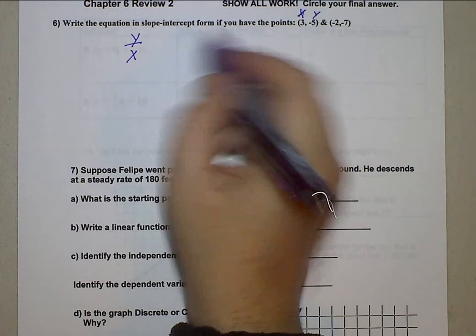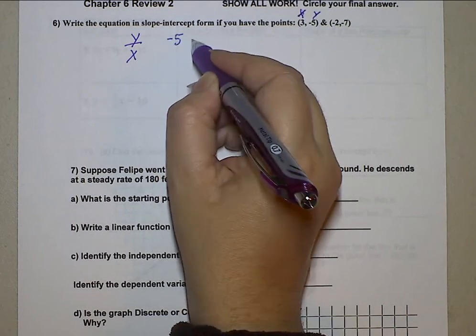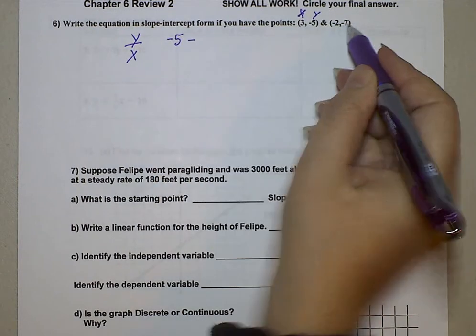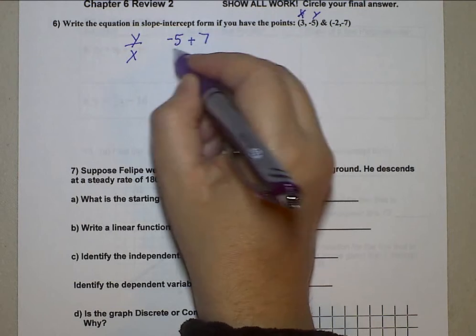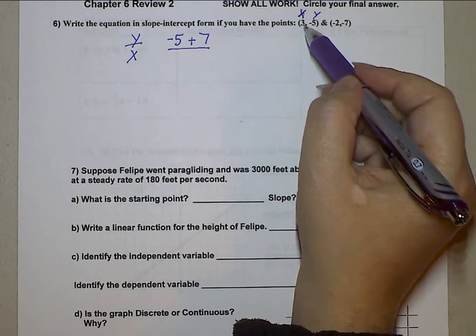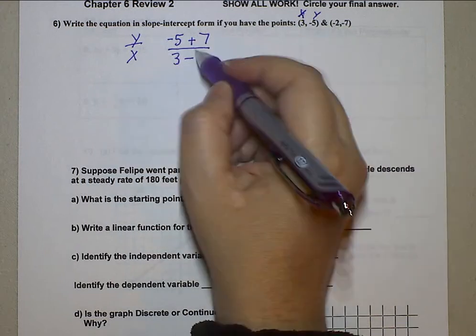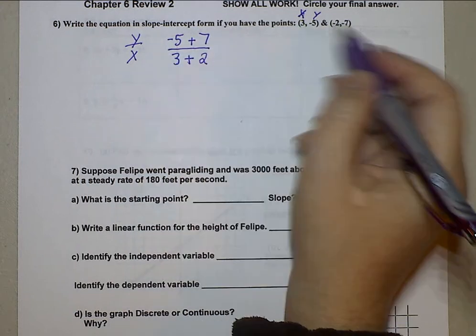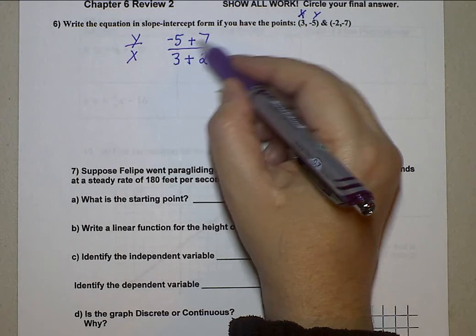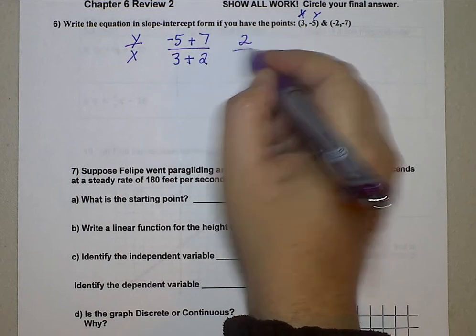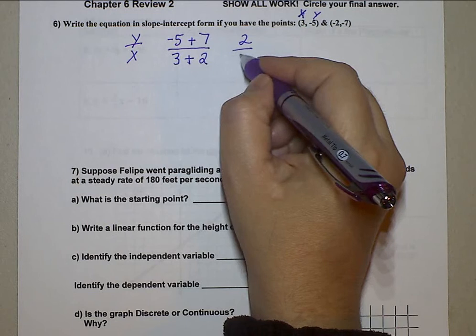So I'm going to go -5 minus a -7, so plus 7, over 3 minus a -2, so that makes a +2. -5 plus 7 is 2. 3 plus 2 is 5.